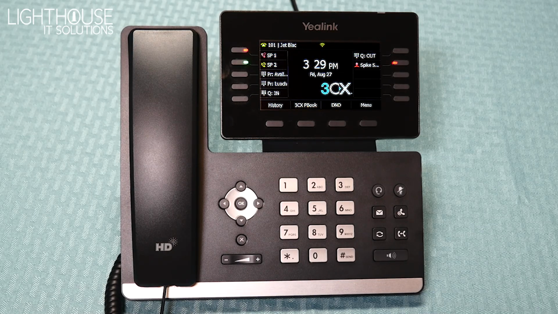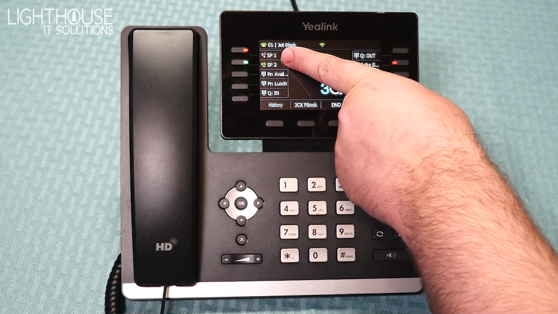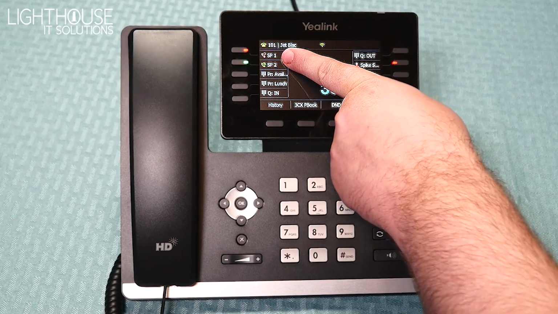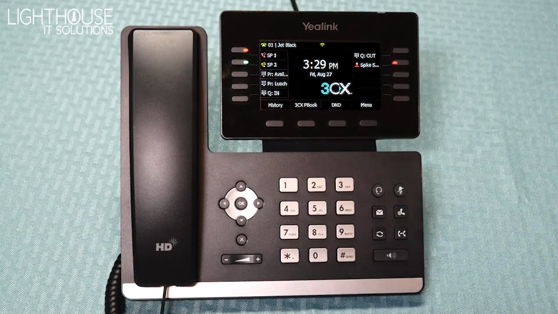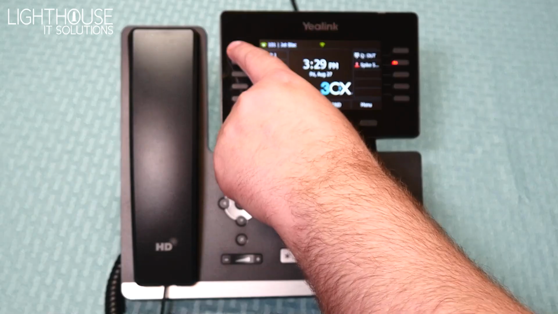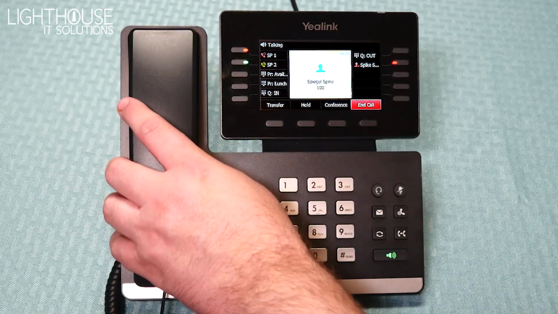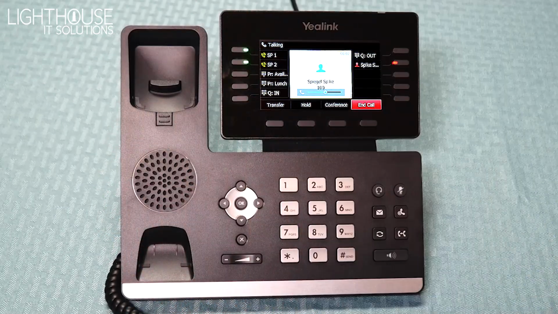To help us know that there is a call on hold there, this parked call is now showing that the slot is red, which means that the slot is occupied. To retrieve that parked call, we just simply press the slot, and the call is retrieved.